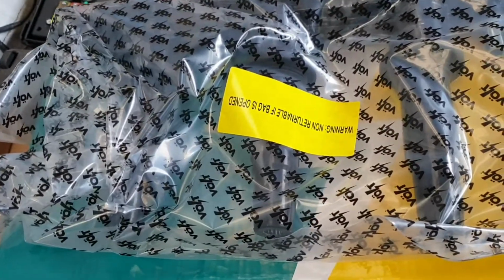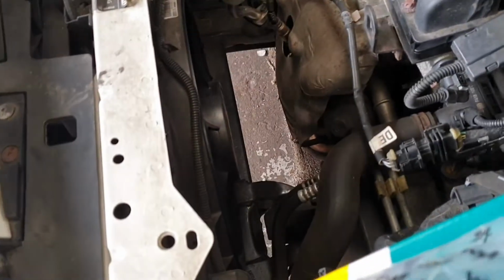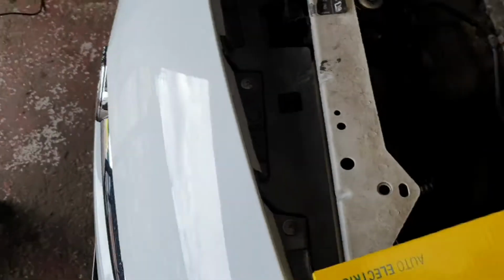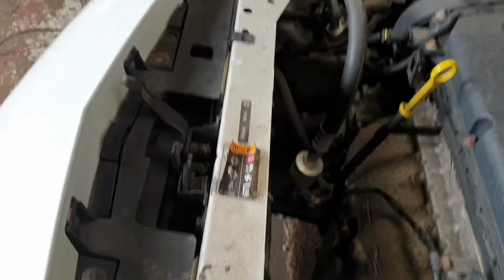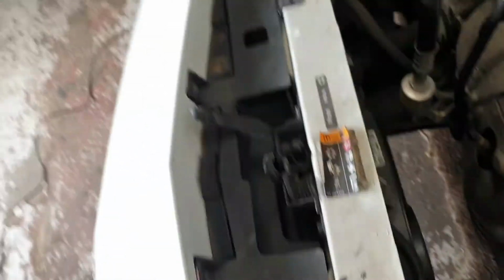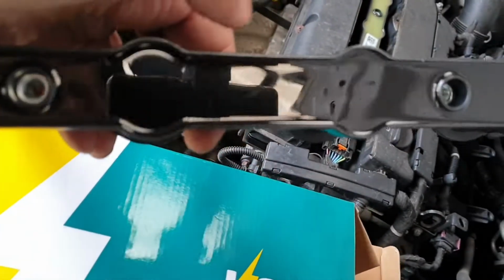Okay, this is the new coil pack, new ignition coil pack. So I'm going to replace that. Let me unpack this and see. This is the coil pack. I'm going to unpack it. Okay, this is the coil pack, as you can see.